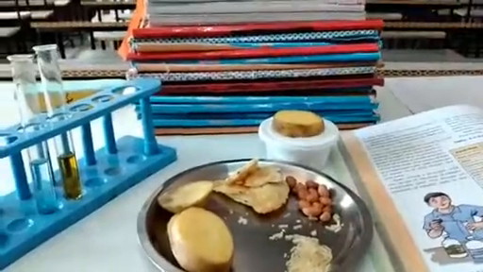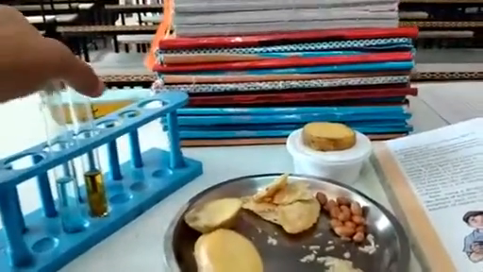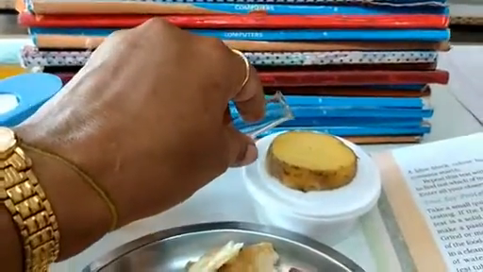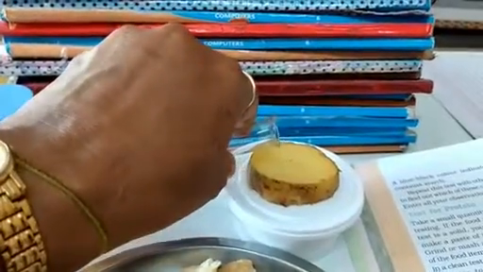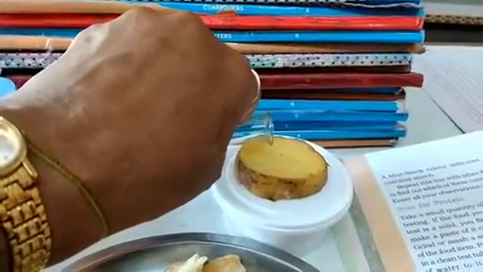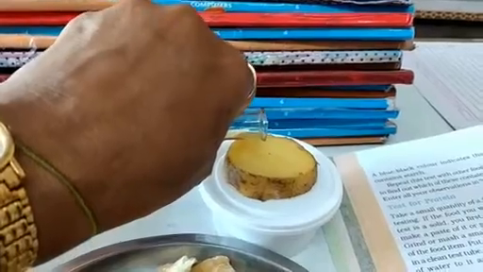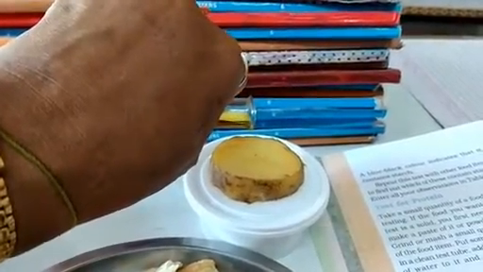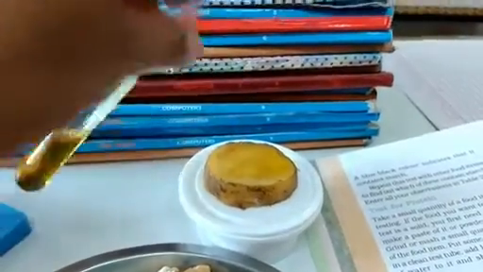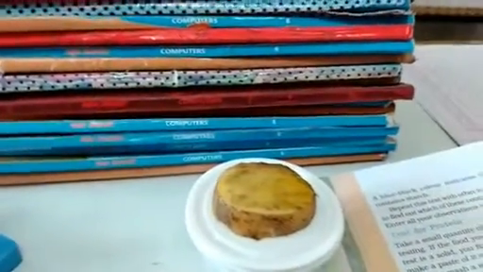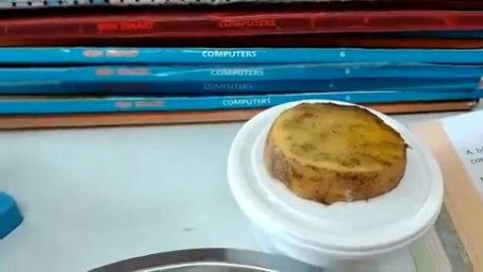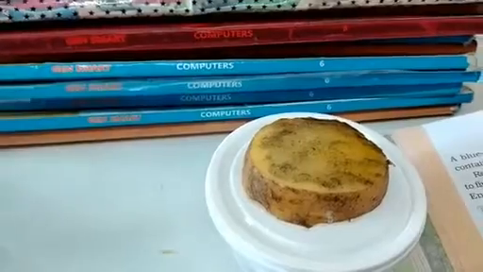Now first we'll start with the starch test. I'll take iodine solution. You can see I have kept a potato slice on a box. I'll drop a few drops of iodine solution on the potato slice, and can you see the dark blue stain on it?